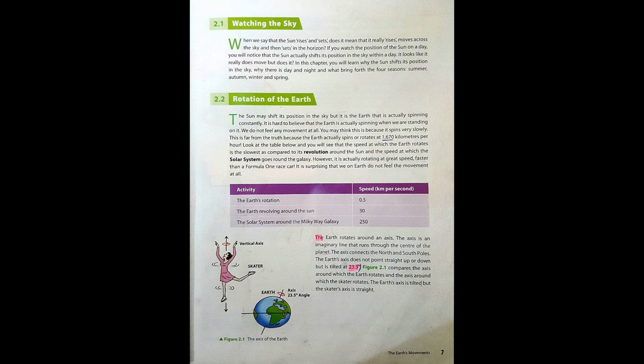Students, the earth also moves around the sun. This movement is called a revolution, which is different from rotation. Objects rotate around an axis but revolve around other objects. So, the earth rotates around its axis as it revolves around the sun.